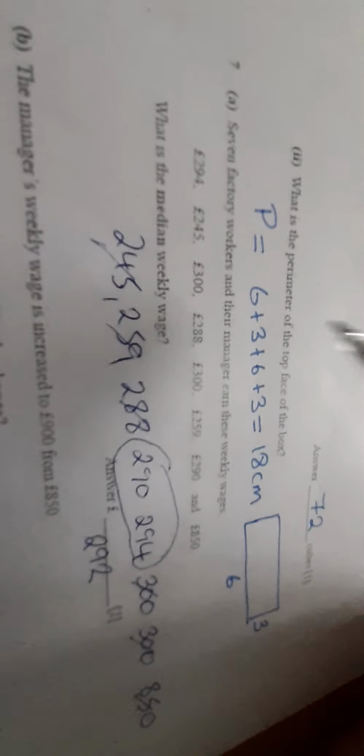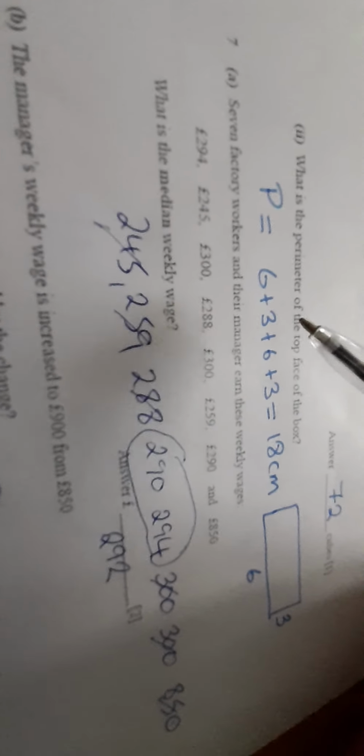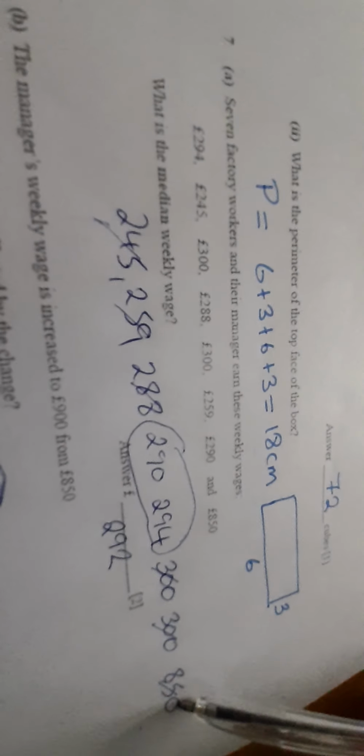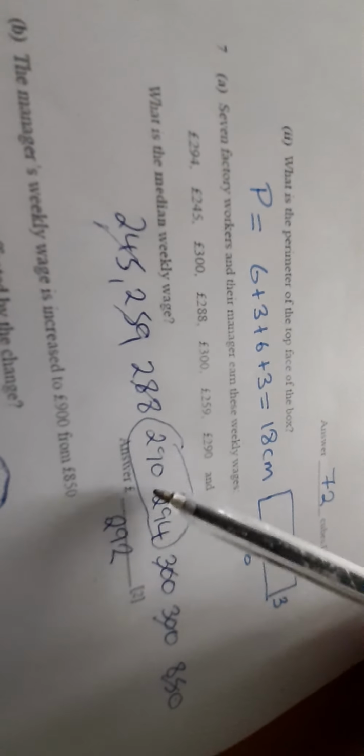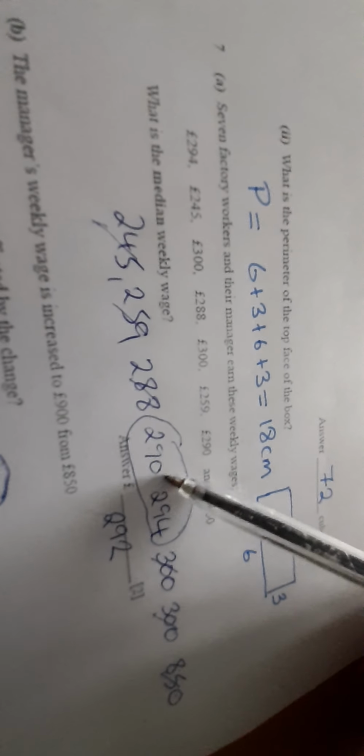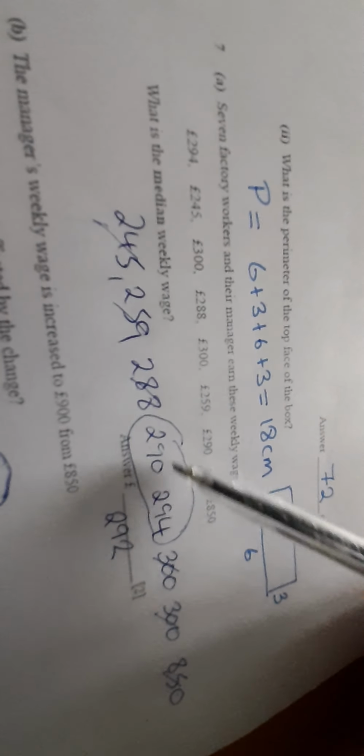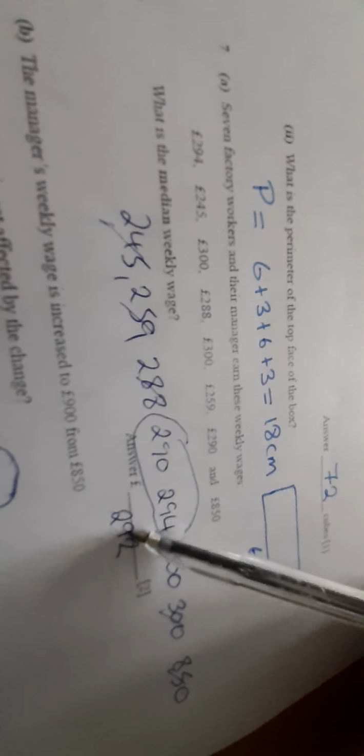This one is your median, I think. So what you do is you put them in order from smallest to biggest. Then this time there are 2 in the middle. And you should be able to see that 292 is halfway through. If you don't, add them and divide by 2. 292. Which is going to be affected by this manager, only the manager getting an increase?